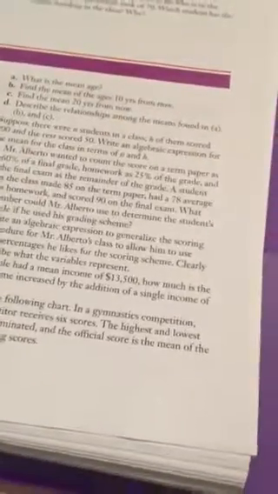So 60% of the student's final grade is on the term paper, and if they scored an 85, you would take 0.6, which equals 60%, times 85, and that equals 51. And then you do that for the rest.